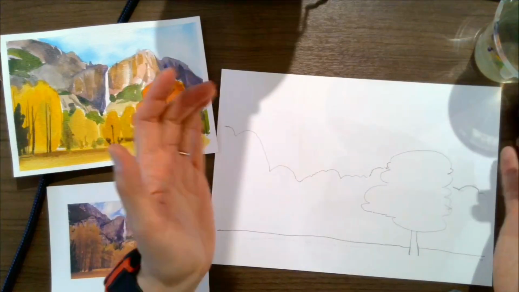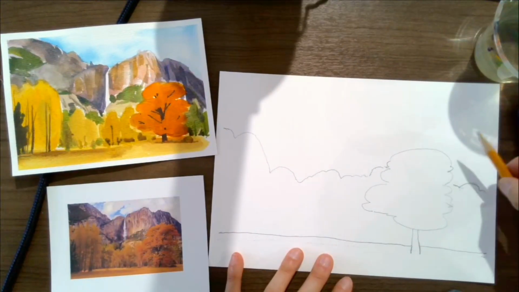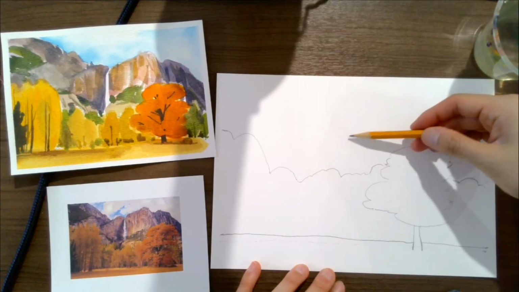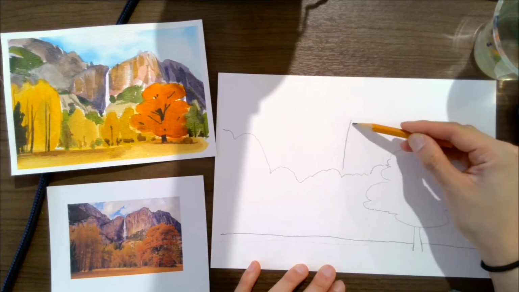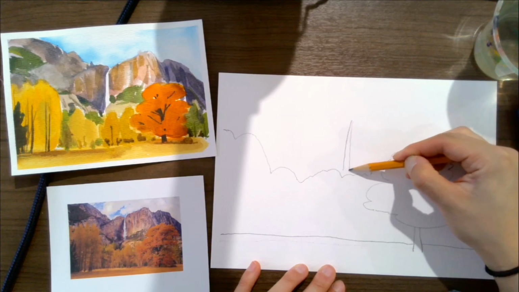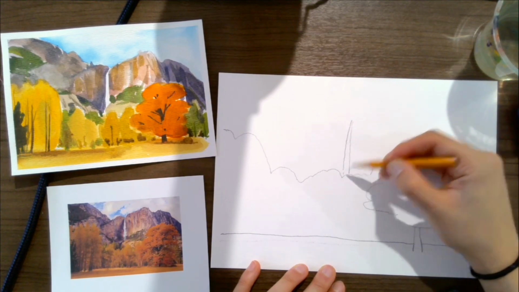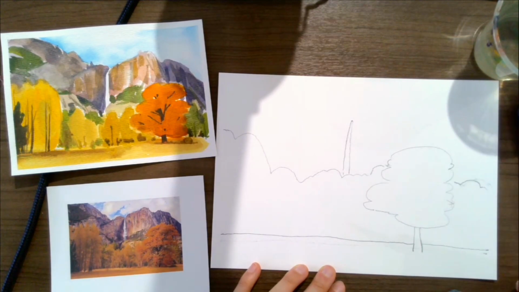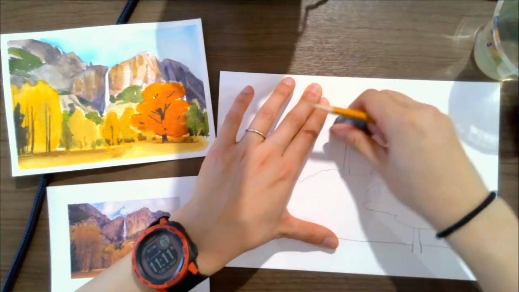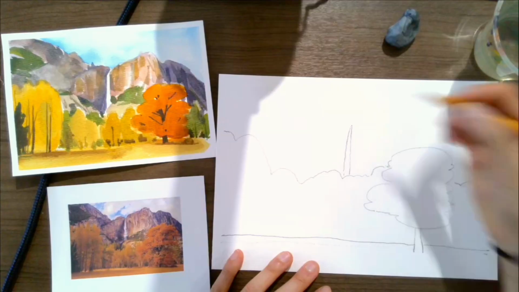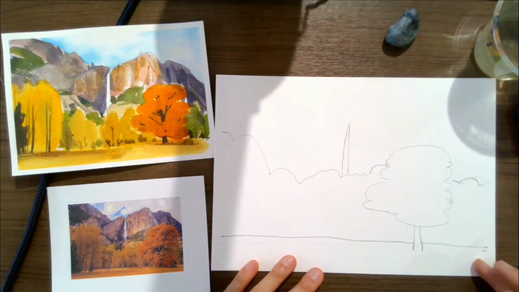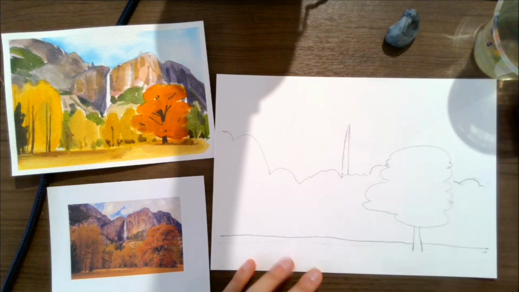So if you can eyeball where the middle of this page is, I would say it's roughly here. We can draw this small shape just like that. Right now it's floating, but once we add the top of this rock formation, it'll look like a waterfall. Right now it just looks like a spike.